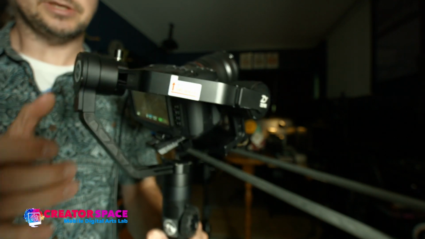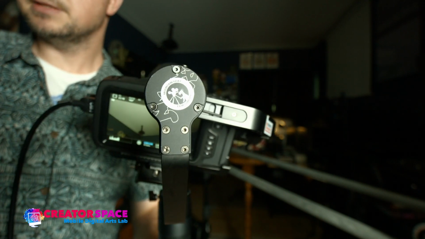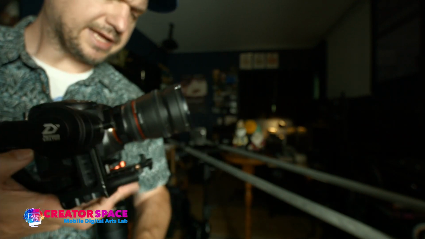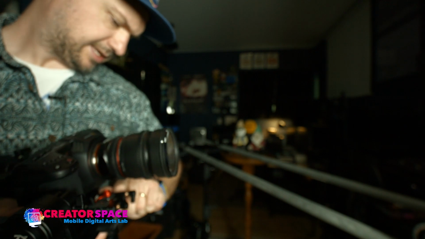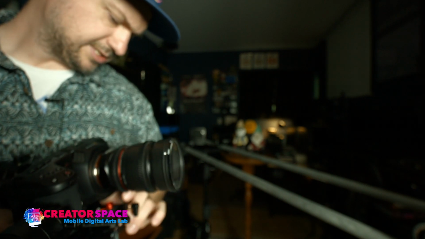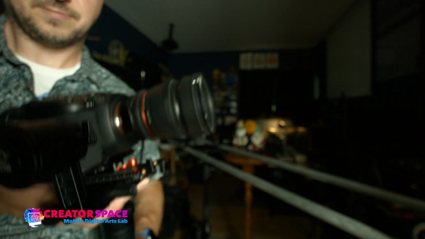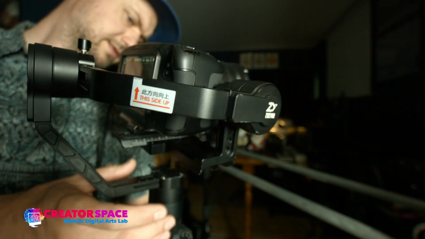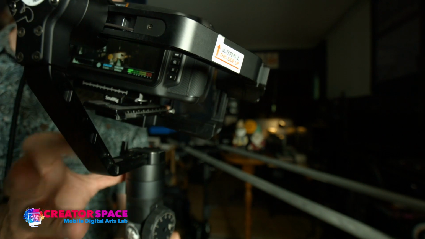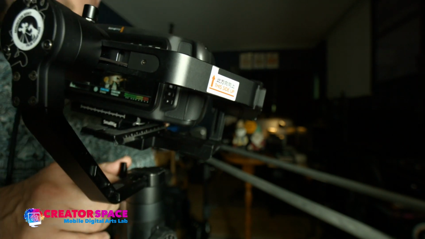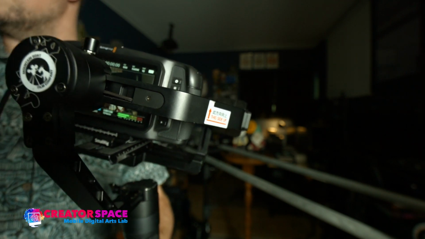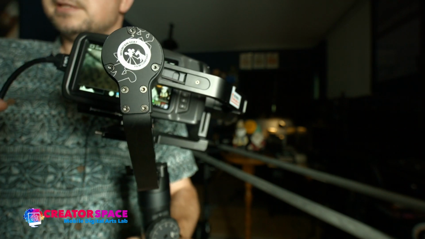Let's just start to get us there. You can see now it's somewhat stable without the motors engaging. The last thing I want to do is get this camera just a touch forward still. It's not too bad. And you can see now, without any motors engaged, it's staying somewhat level. And that's kind of the goal with these.